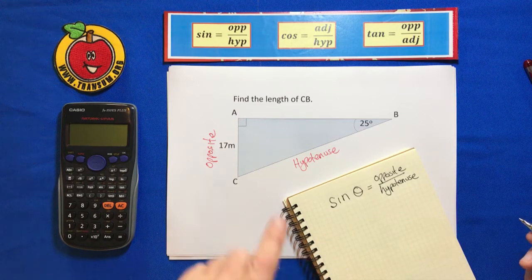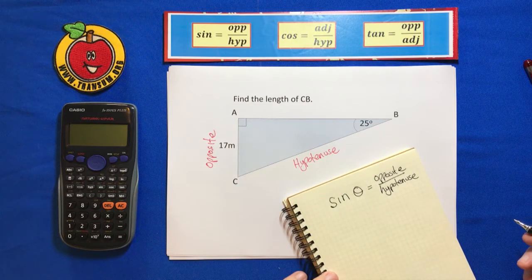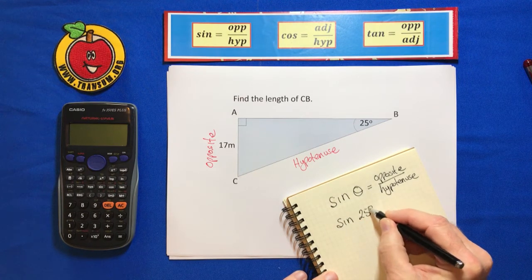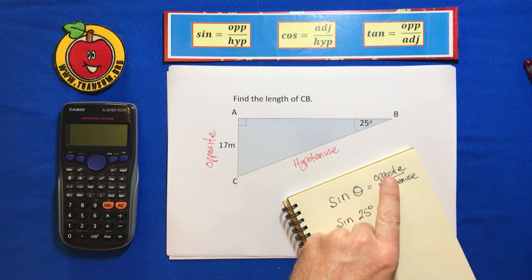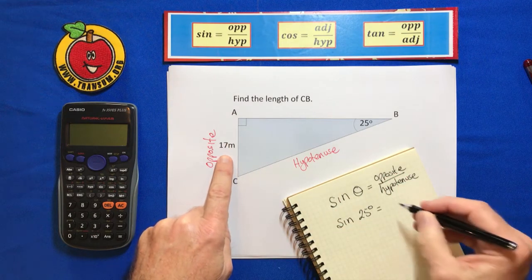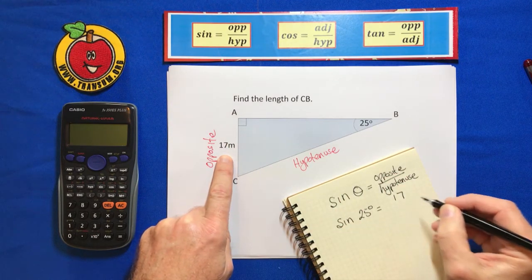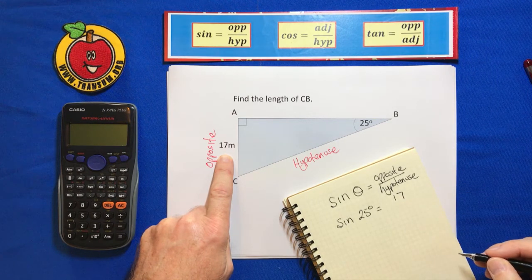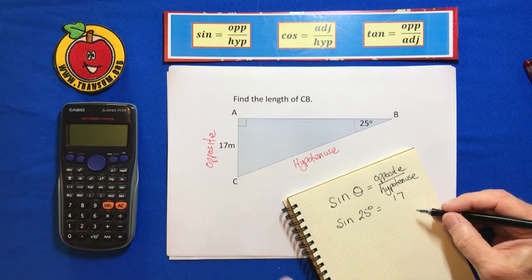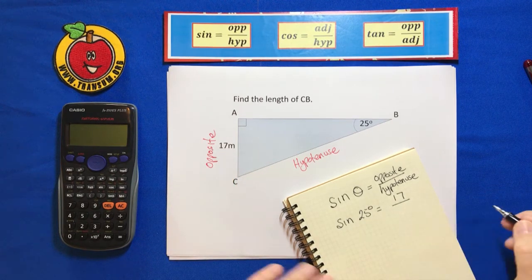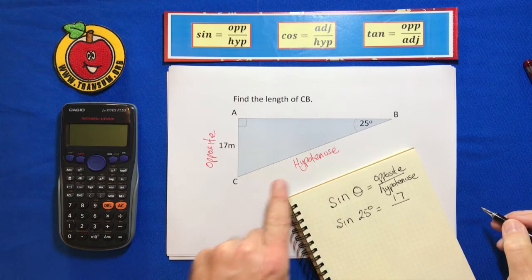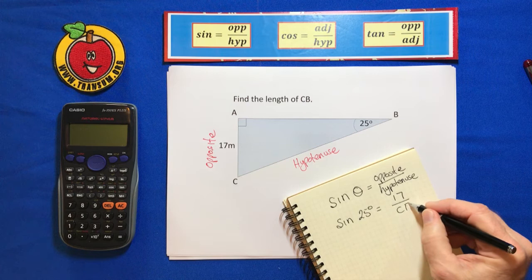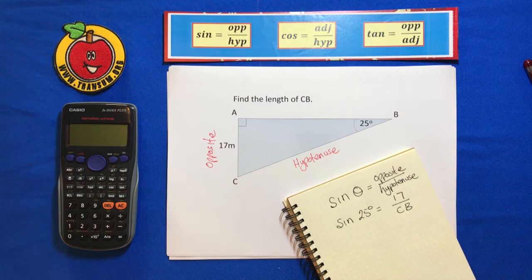So the next step is to put in the information that we've got on the question. So the sine of 25 degrees is equal to the opposite, which I can see is 17 meters. I'm going to leave off the units and I'll just put the units in at the end. It just gets rid of some of the clutter. And that's divided by the hypotenuse. And the hypotenuse, CB, is what we're trying to find. So I don't know what that is yet. I'll just put it as CB.